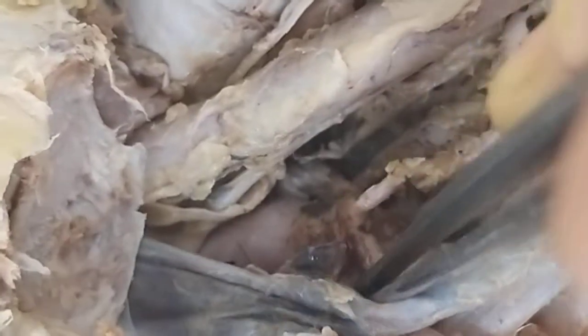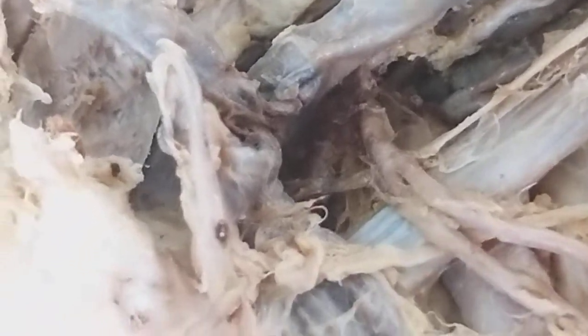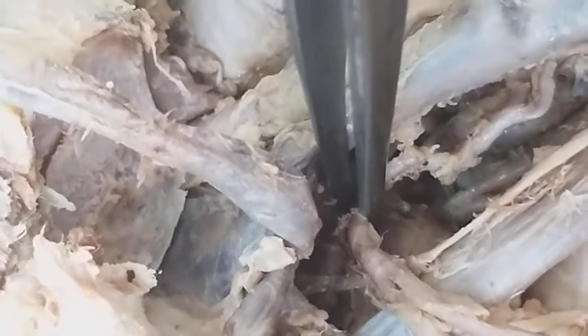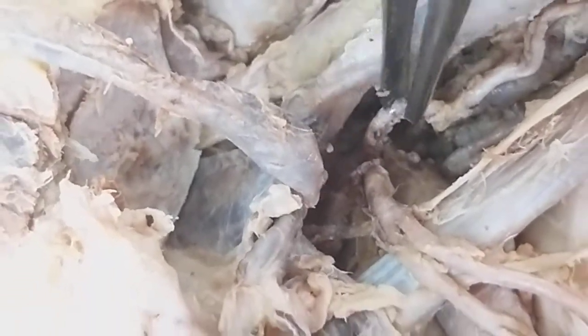If we remove the internal jugular, we can see the thyrocervical trunk here, and it divides immediately after arising, giving rise to the inferior thyroid.